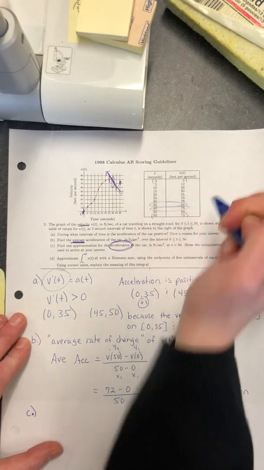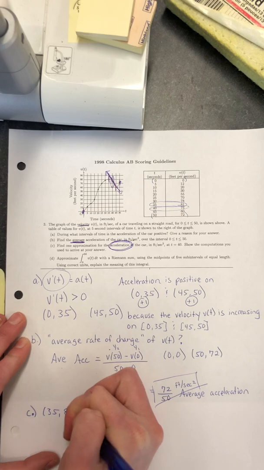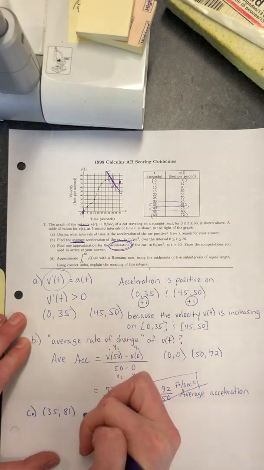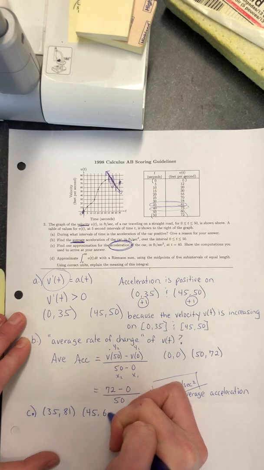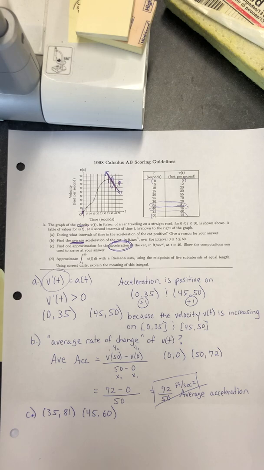Maybe I could take the point 35, 81, and I could take the point 45, 60, and because 40 is sandwiched between 35 and 45, this would actually be a decent approximation of what the slope would be at 40.